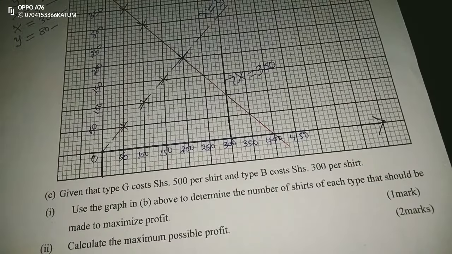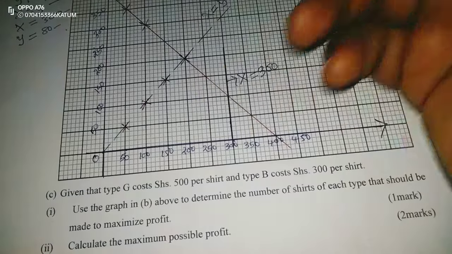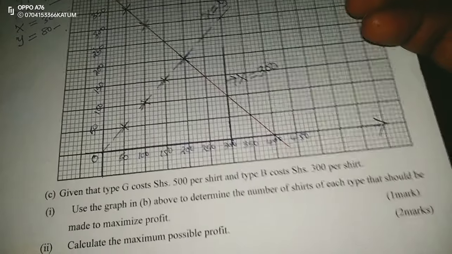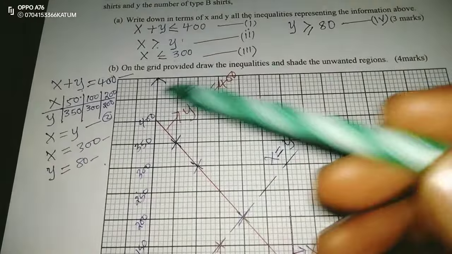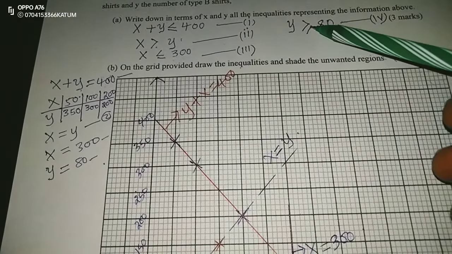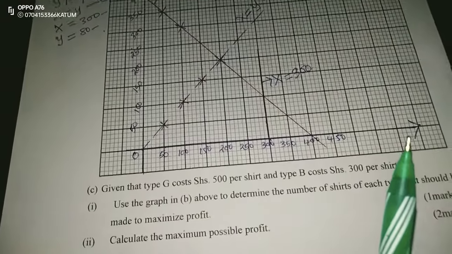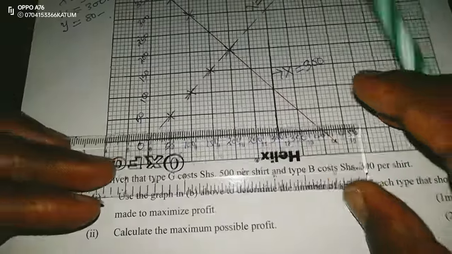The last borderline is y equals 80. For that one, we also have an or equal to in the inequality. After knowing the borderline, we go back to the inequality to see whether there is an or equal to, so that you may know the kind of line. So the borderline at y equals 80 must be complete.